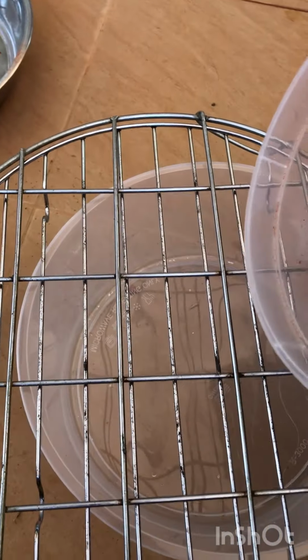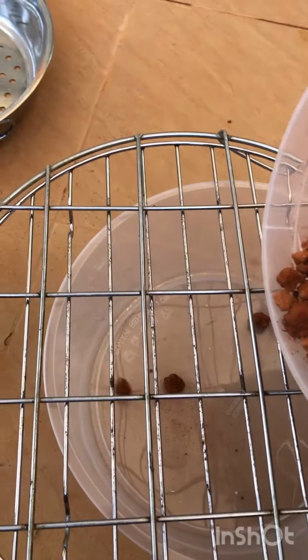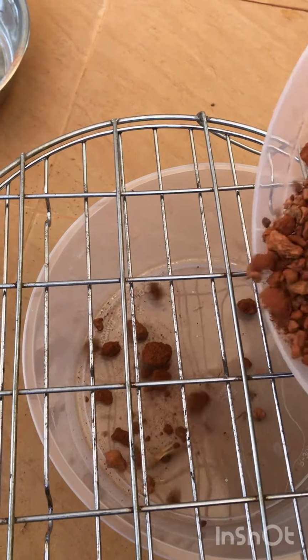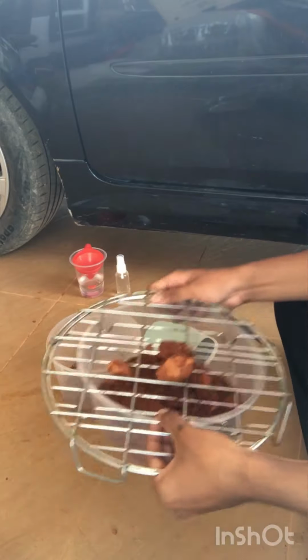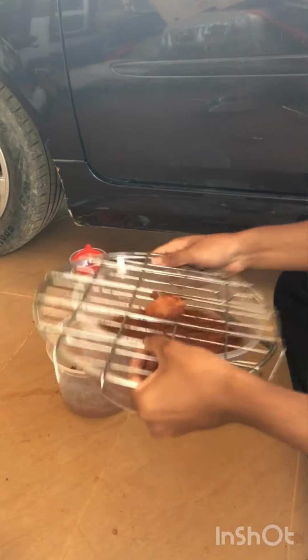Pour the soil sample on top of the sieve pan and then shake it for about 10 minutes.